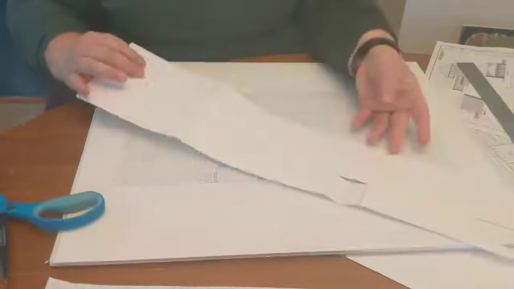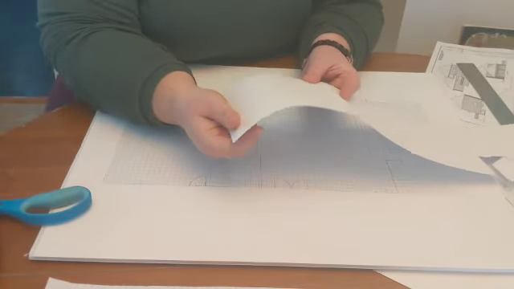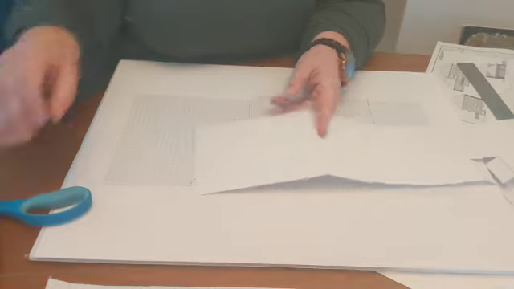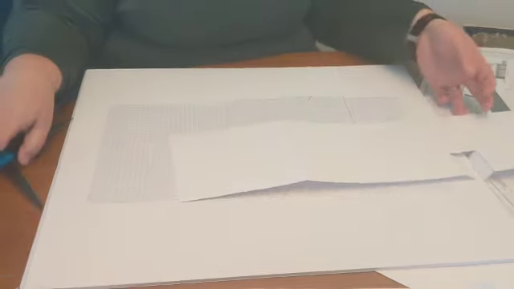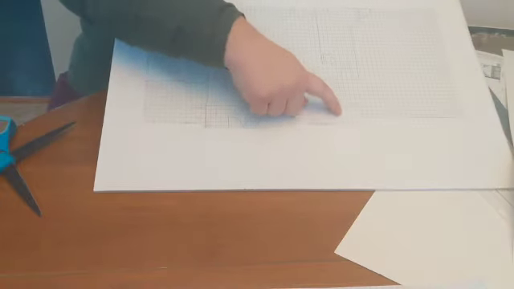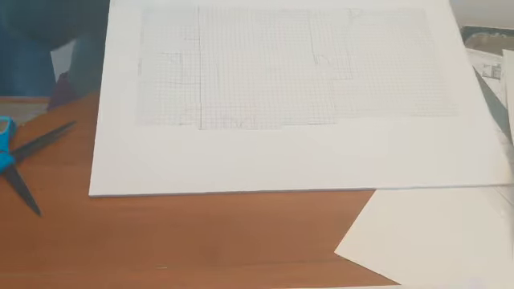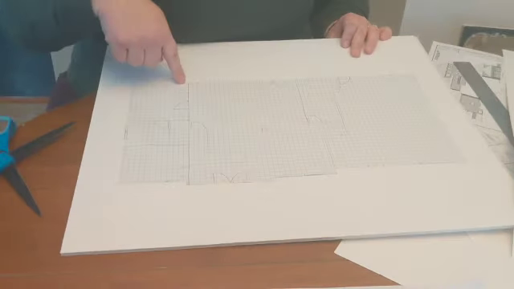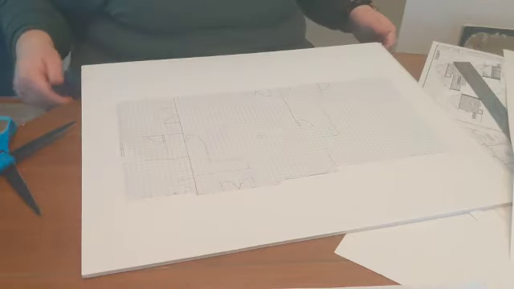Now, let's say you've got an area that's bumping out. So if you've got, like on the front here, you can see on my floor plan that it bumps out here and here and here. Each of these is going to be a score mark that goes all the way up. And that is going to make it a little bit easier for me to bend that so that it fits.